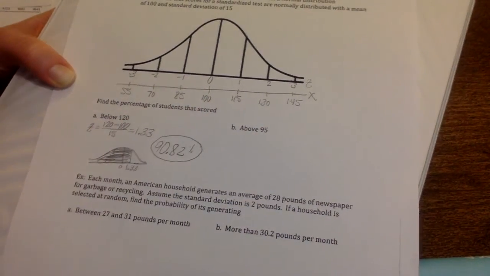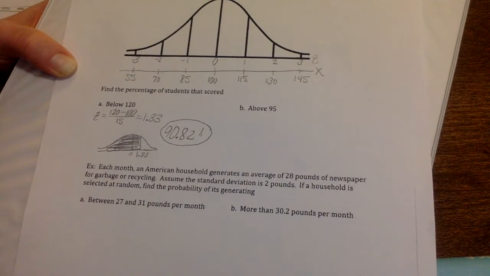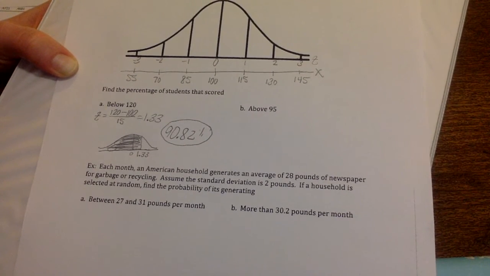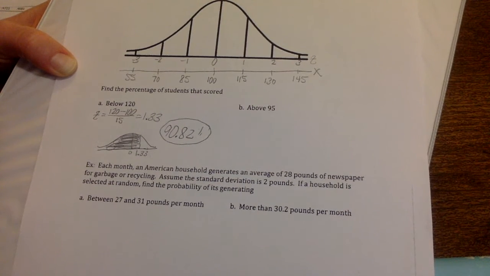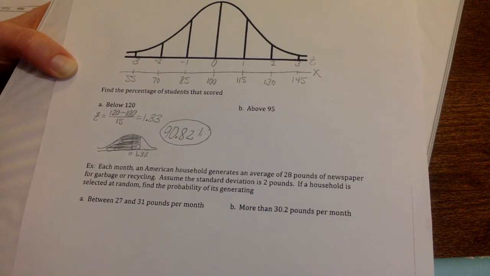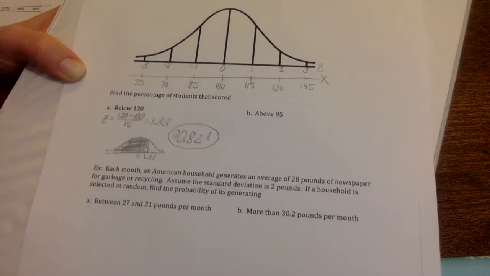So because it said that this distribution was normal, that means 90.82% of the students scored above or below 120. And again, it makes sense that that's over 50% because 120 is well over the mean. Okay. Next one, we want to be above 95.